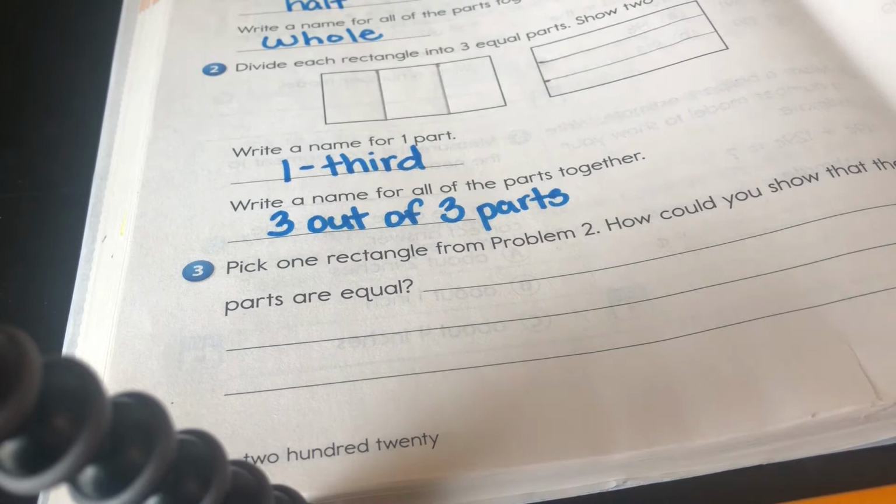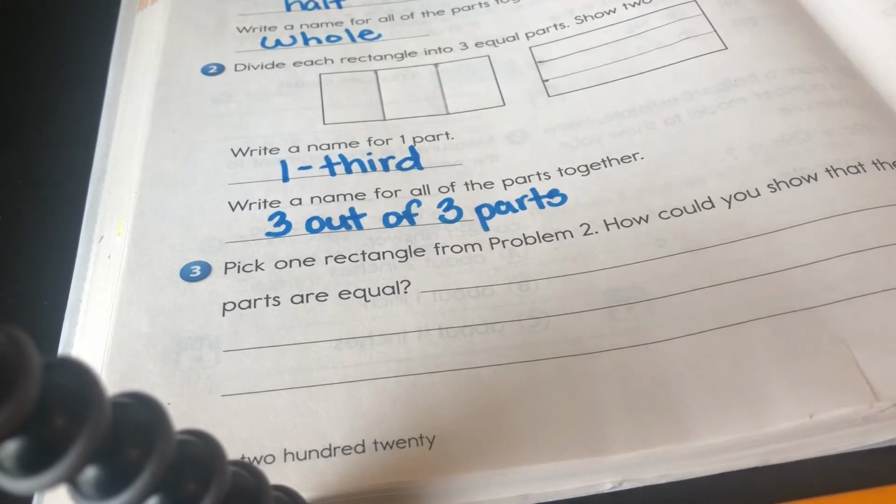That could be easier to do. You could cut the rectangle into 3 parts and put them in a pile, and hopefully they would be about the same size. So there are a few different things you could do.